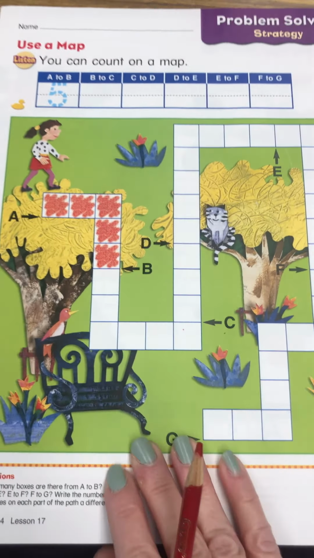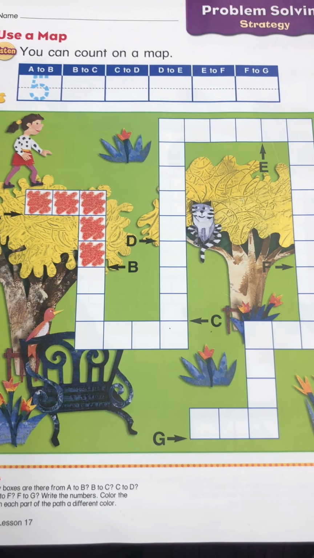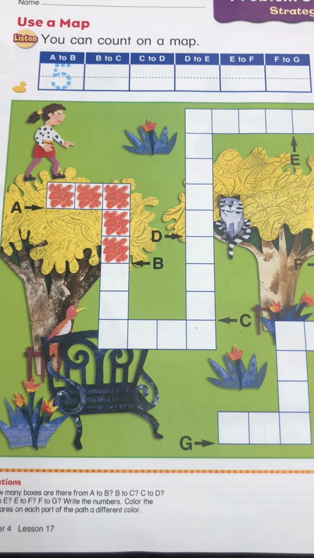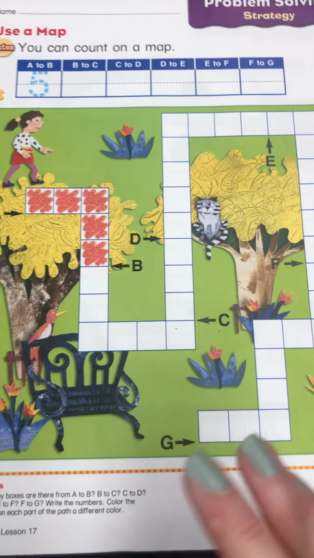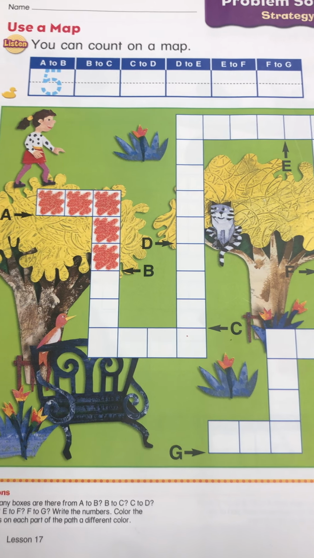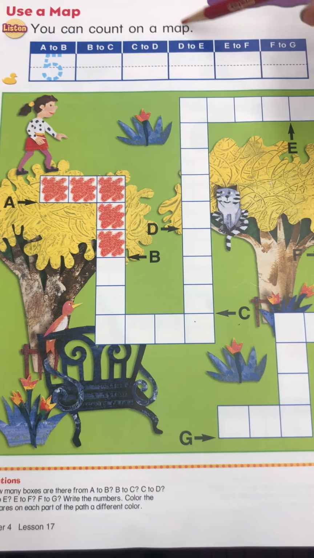Now, today I decided to hold the video this way because it would just be easier if the camera was up close, so you can really see. This page is not hard, but you do need to pay attention and listen to the instructions carefully, okay? So, it says you can count on a map.